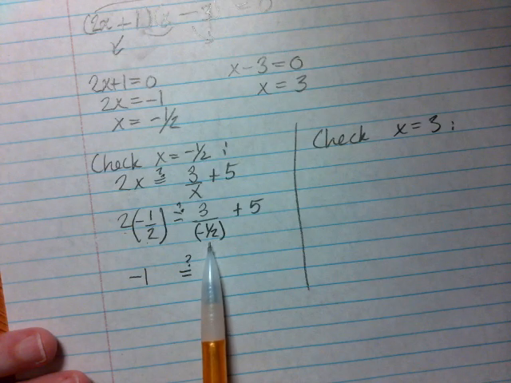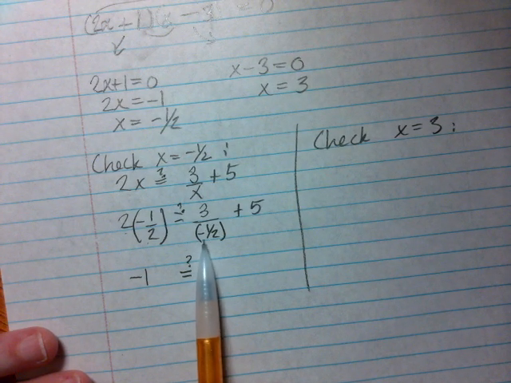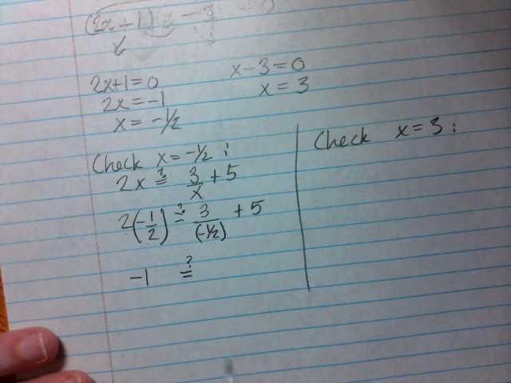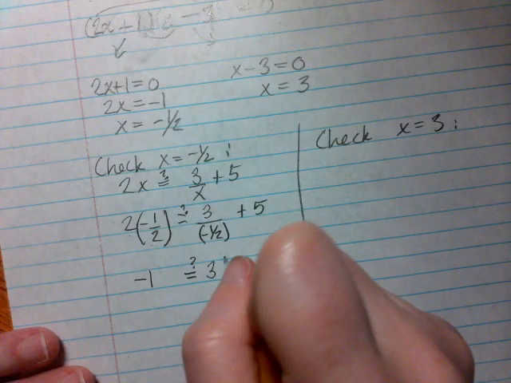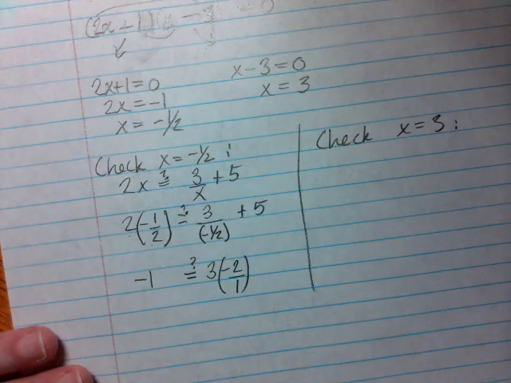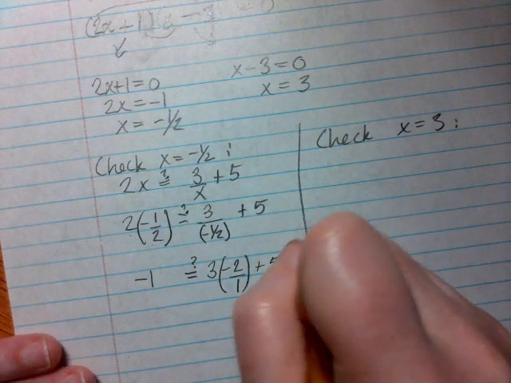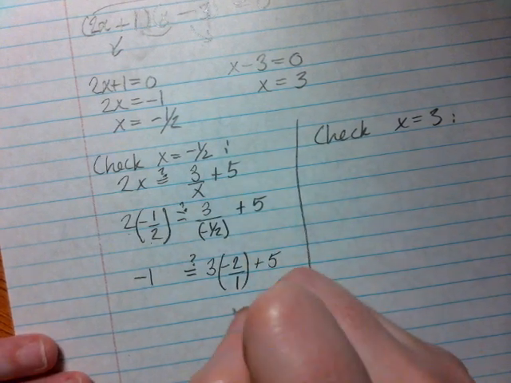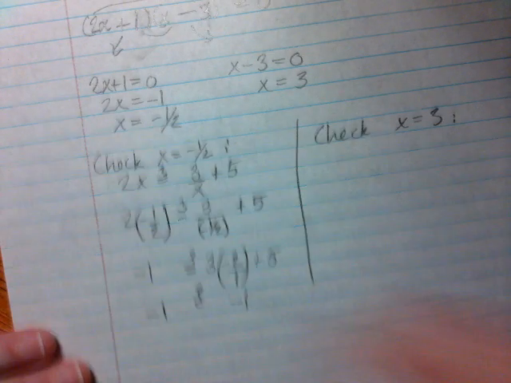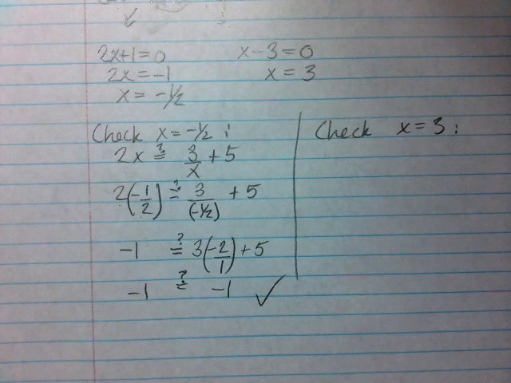So when you divide by a fraction, you take the reciprocal of the fraction, flip it upside down, and you multiply that by the top. So this is really 3 times negative 2 over 1, which is actually just negative 6. And when I add 5 to that, I do get negative 1. So this is equal. So yep, that was a good solution.